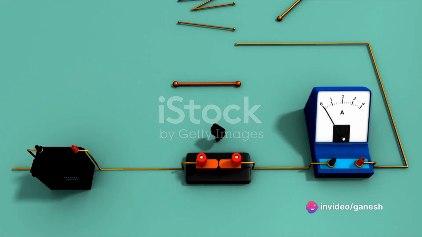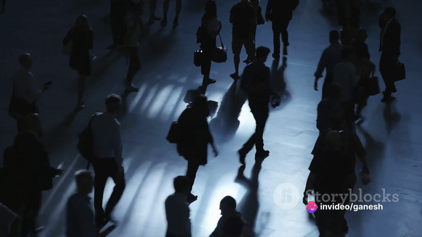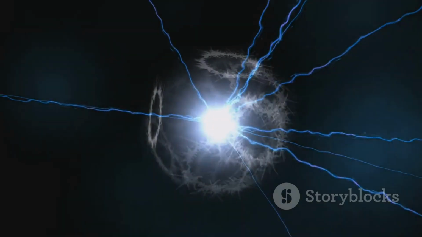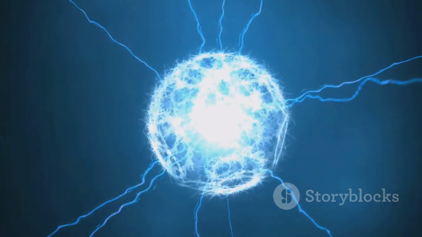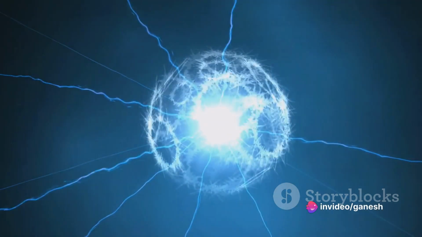Imagine you're trying to walk down a narrow hallway packed with people. It's going to take some effort to get through, right? This is the essence of electrical resistance. It's the opposition or resistance that an electrical circuit or part of a circuit presents to electric current.